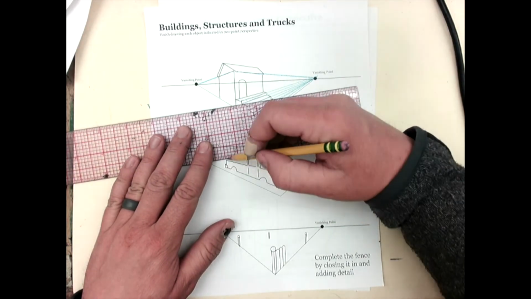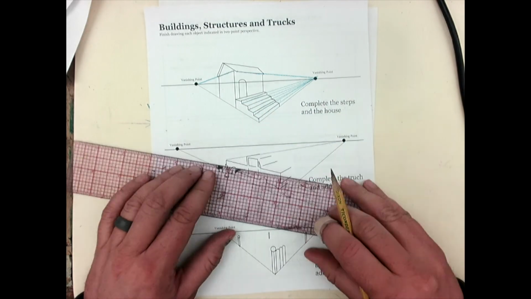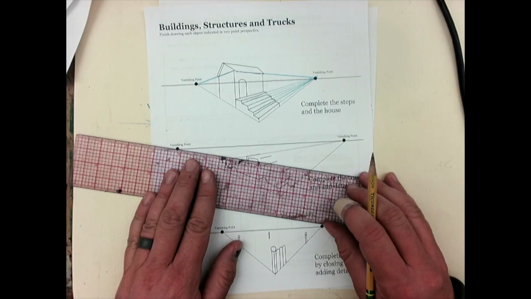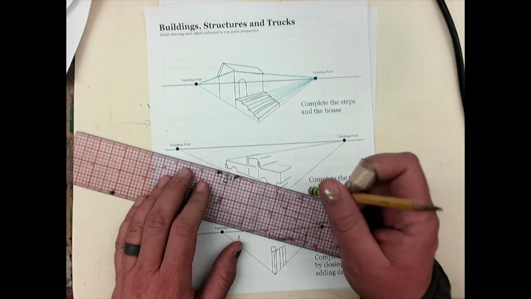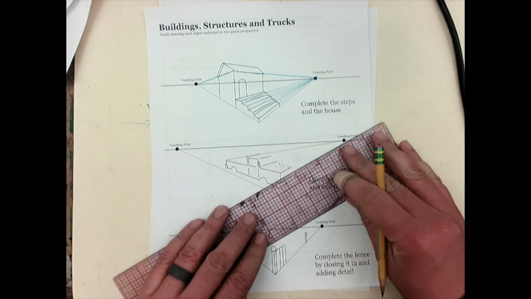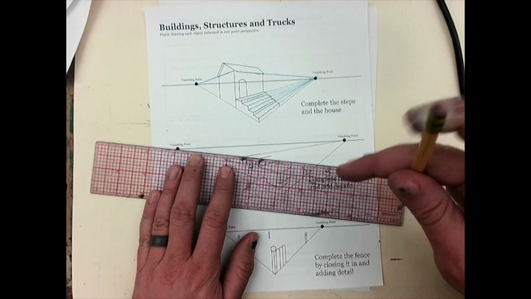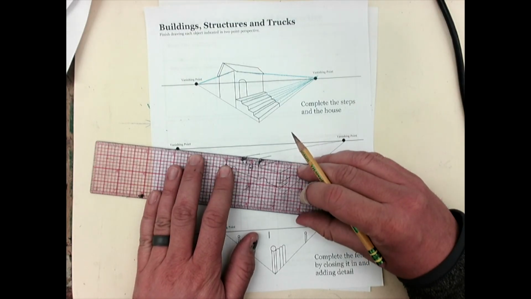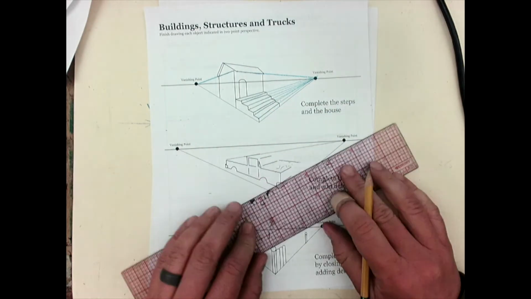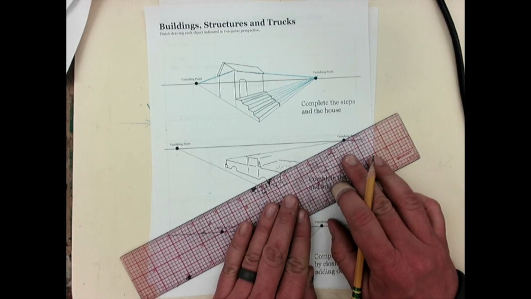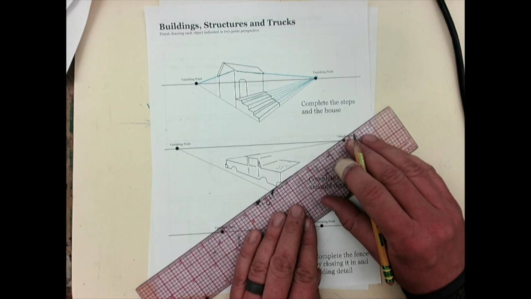Same deal here with the truck and the fence. We're just going to start by drawing in our orthogonal lines, and then we'll darken in our lines and erase our extra orthogonals. Again, we need to keep in mind that all lines that aren't vertical are going to be orthogonal lines when we're constructing our 2-point perspective.